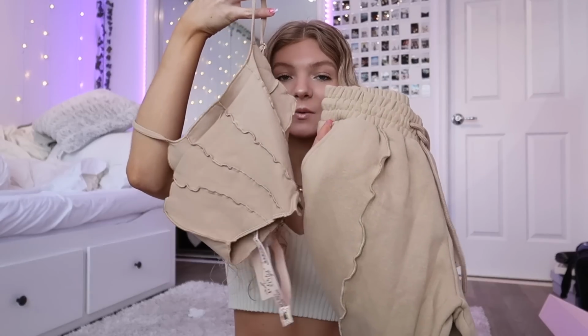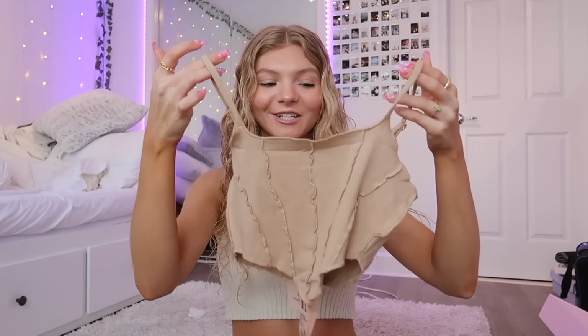Super cute. So this is the matching tank top of the sweatpants you guys saw earlier. This is what it looks like. It's a little baby crop top cami. It's got adjustable straps, which is super nice. It's got that outside stitching on the front. It goes super well with the sweatpants, but honestly, I can just see myself wearing this with like shorts or something like that as well in the summertime.